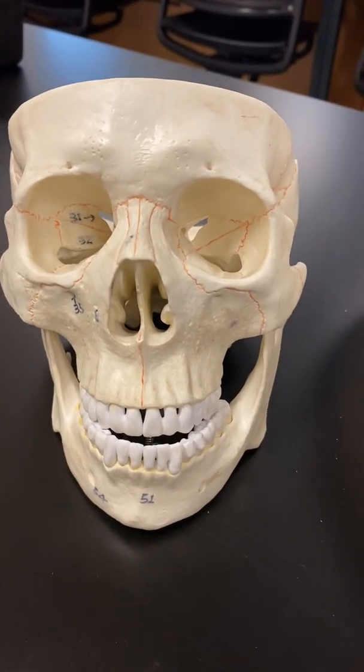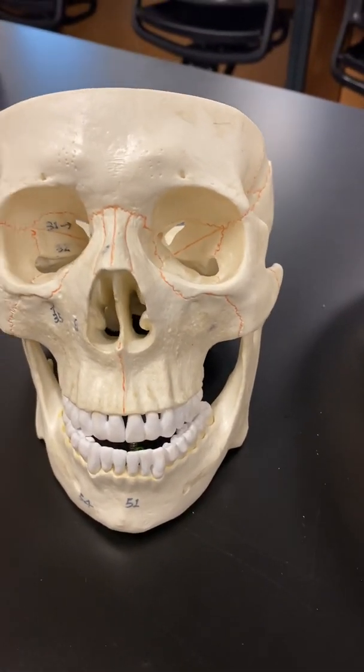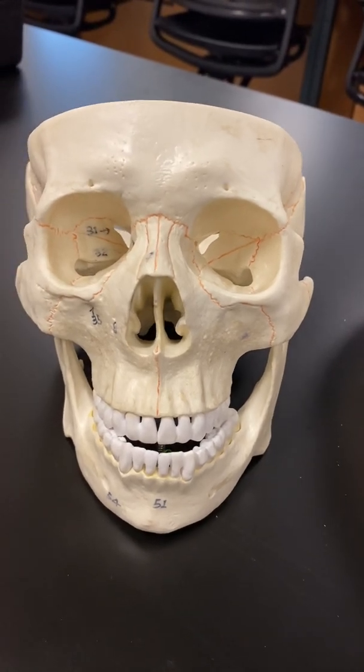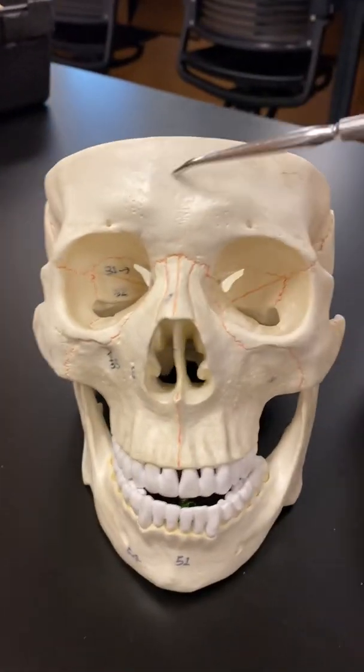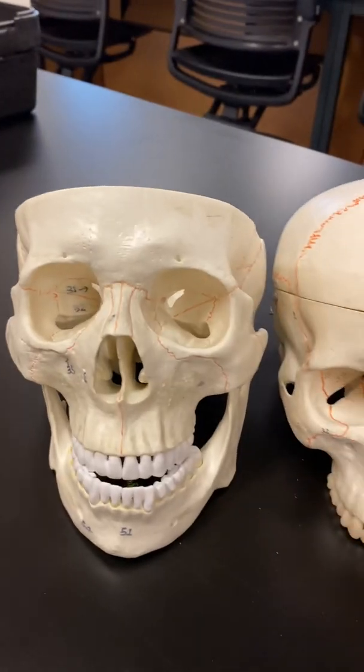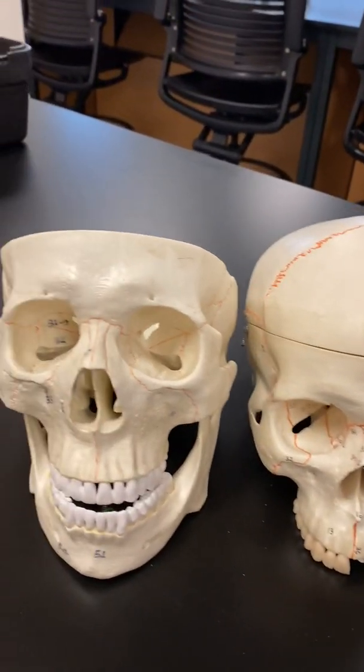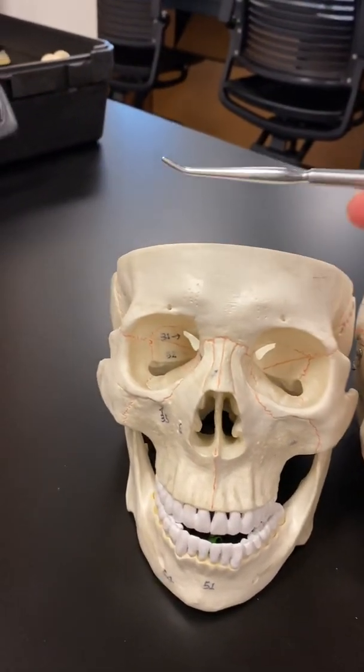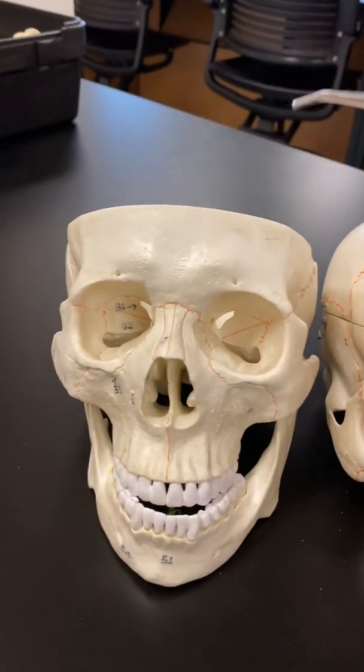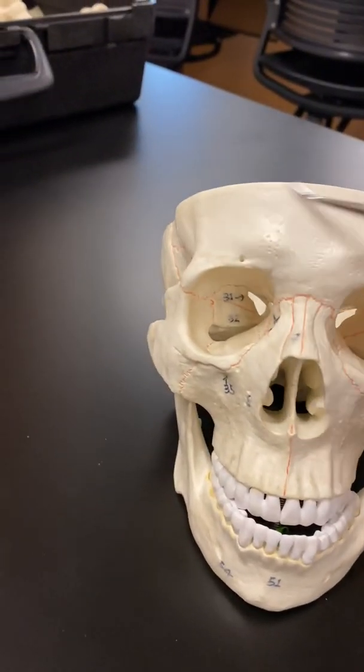So in this video, we're going to go over the landmarks, meaning the parts of each bone that you need to know. So this is the anterior view again. This is the frontal bone. The top part of the skull is removed in this model. So look, this is a frontal bone.